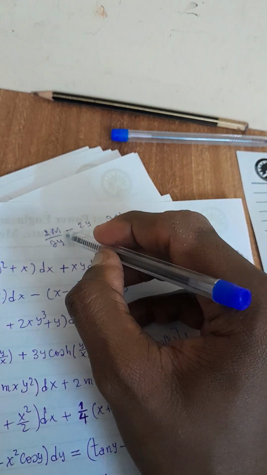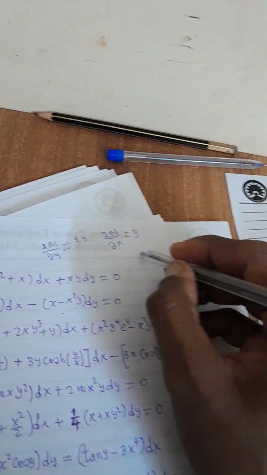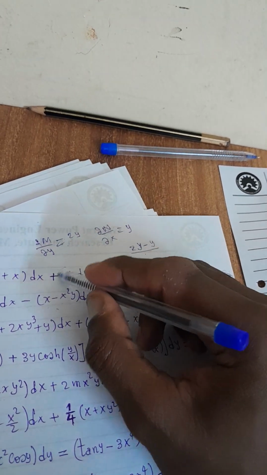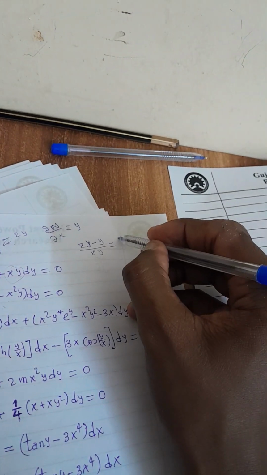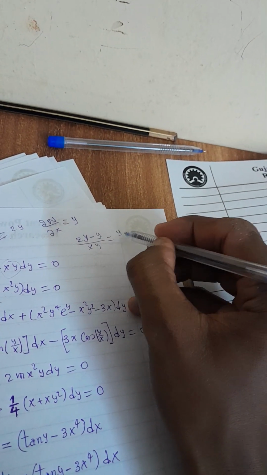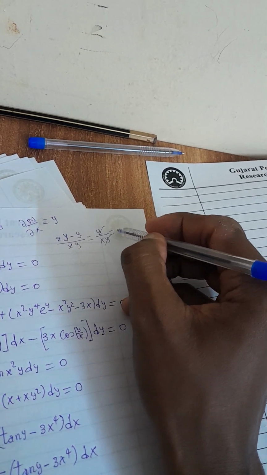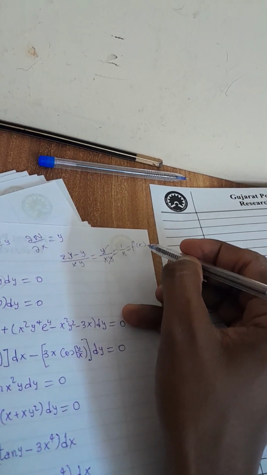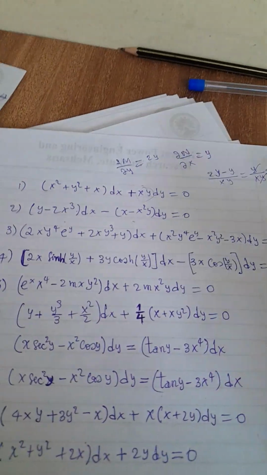Now you take the difference between them, then divide by N. So you have 2y minus y divided by N. What is your N? xy. You see? Here you are going to have y upon xy. Y will cancel out, so this will be 1 upon x. And 1 upon x is a function of x only. So if it's a function of x only, then you can solve by this method directly. This is the way you have to check and solve these equations.